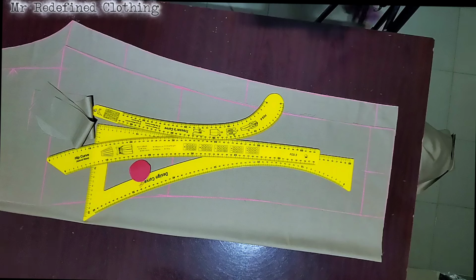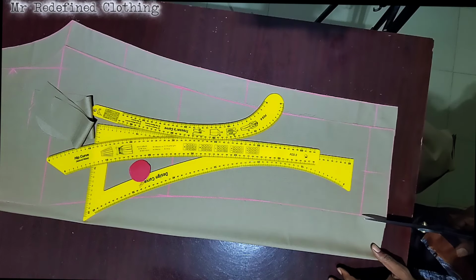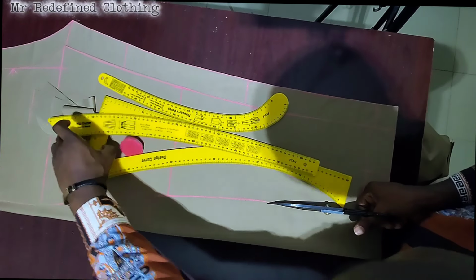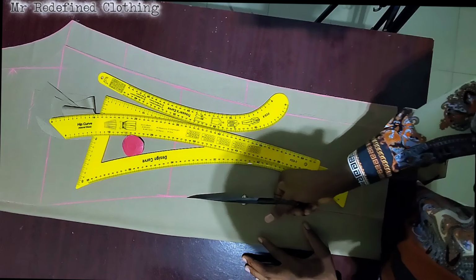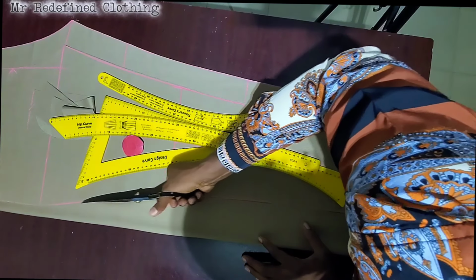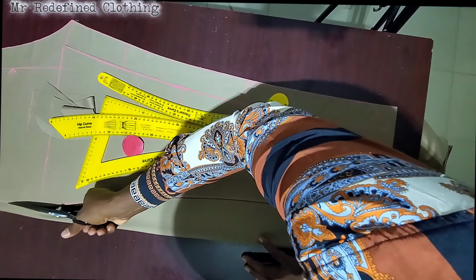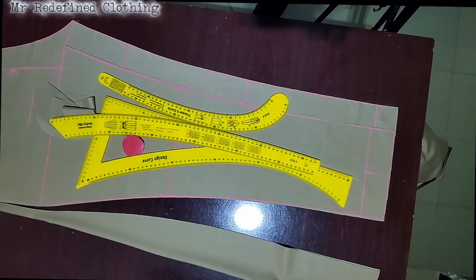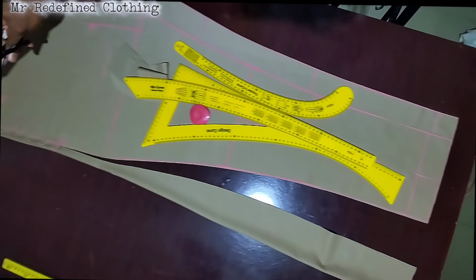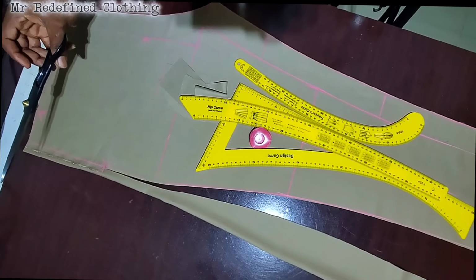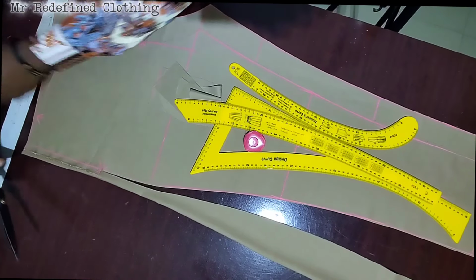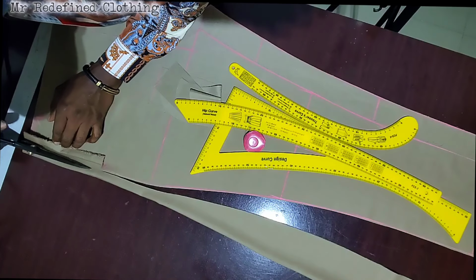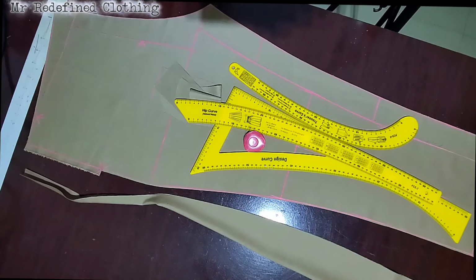Then you now cut the sides. So this is how you gently cut all of this. Now cut the sides. When you get to this level, you have achieved a whole lot. So you now carefully cut out this. So this is what we have.